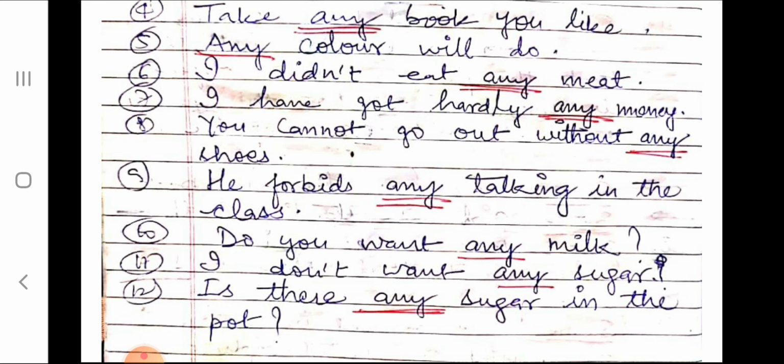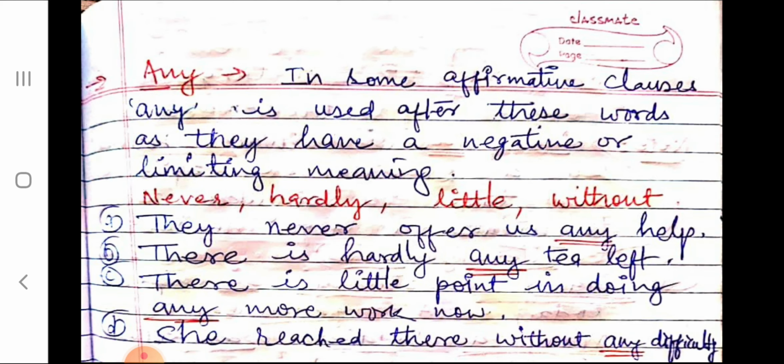I didn't eat any meat. I have got hardly any money. You cannot go out without any shoes. He forbids any talking in the class. Do you want any milk? I don't want any sugar. Is there any sugar in the pot? So in interrogatives and negatives we use any.